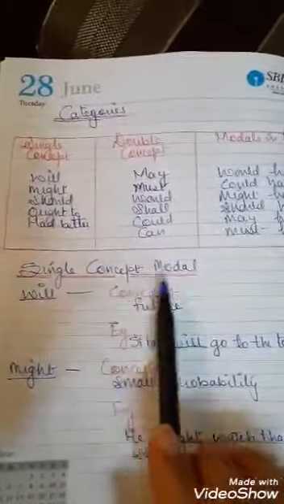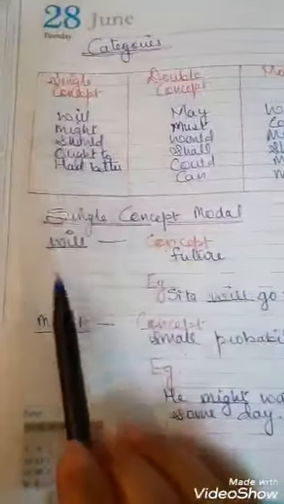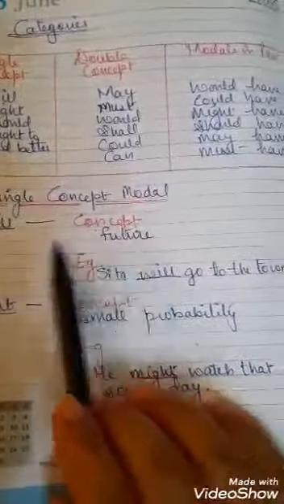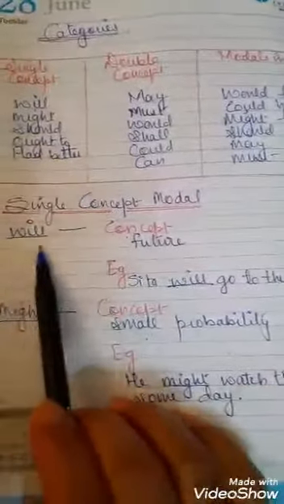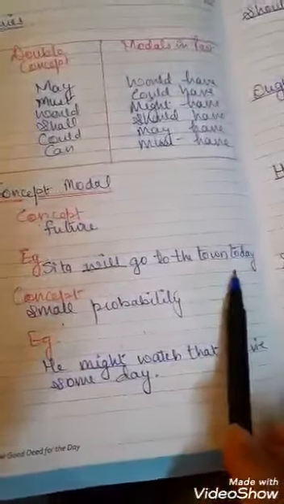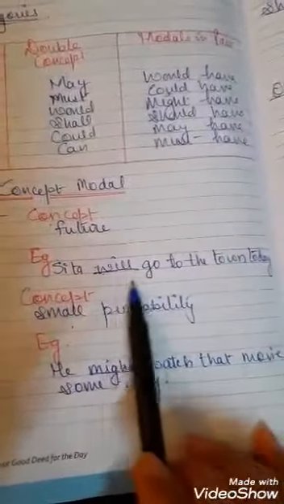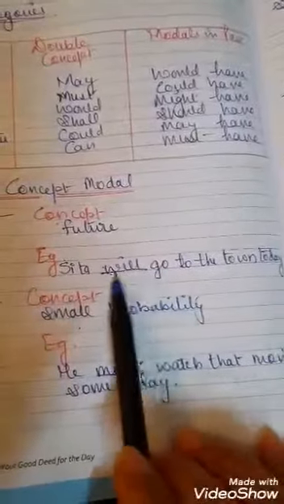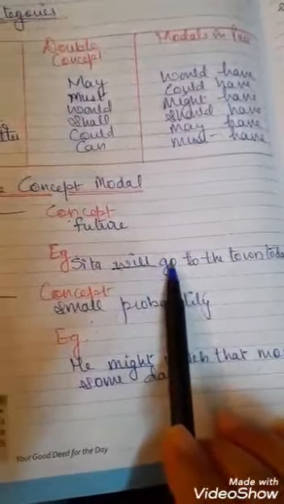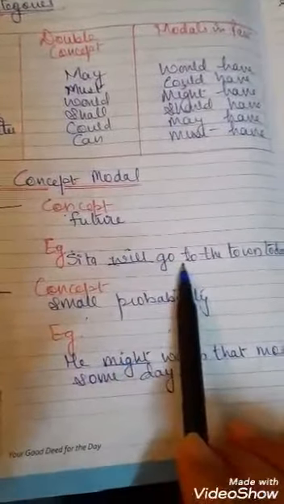Now single concept modal. First we'll take single concept modal. Now we'll take will. Will shows the concept of future. When we say will, it means future. Example: Sita will go to the town today. So it is modifying the main verb, giving more meaning to the main verb. Will go. Okay, that is later in that day.